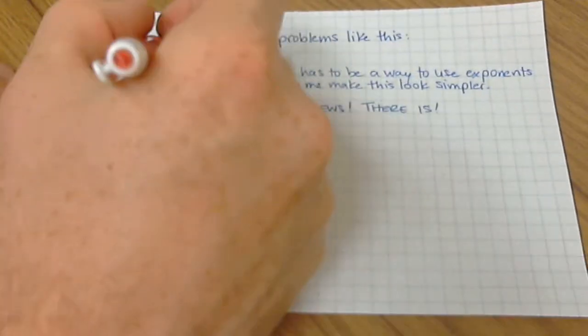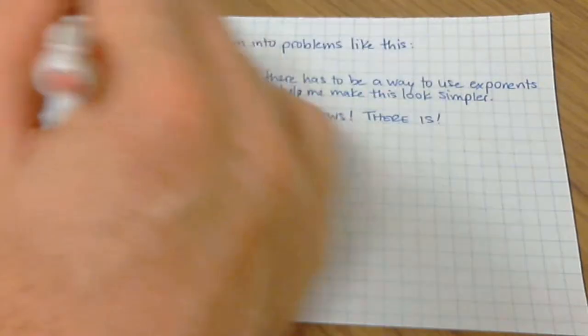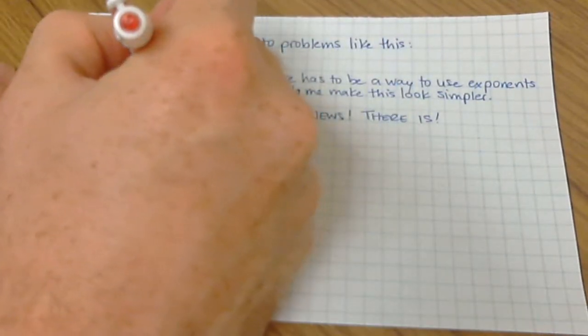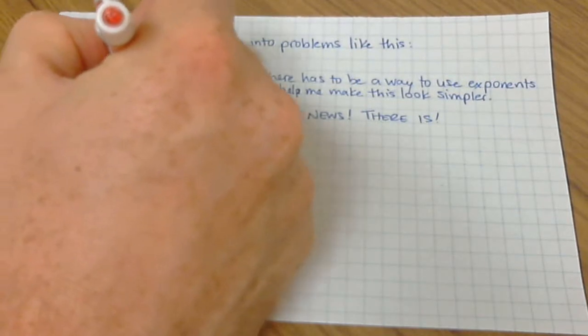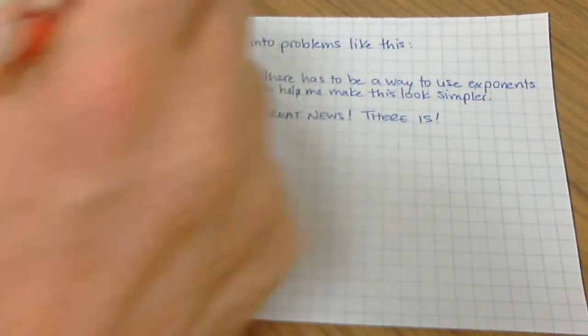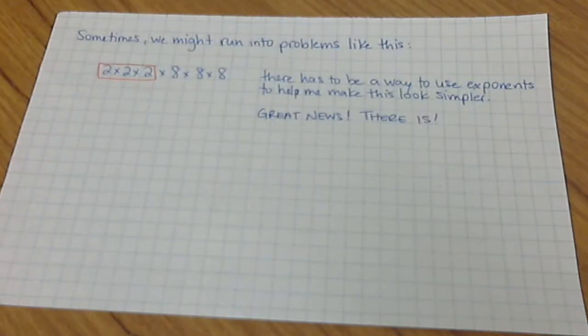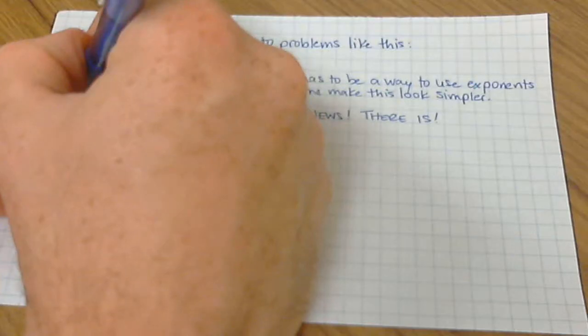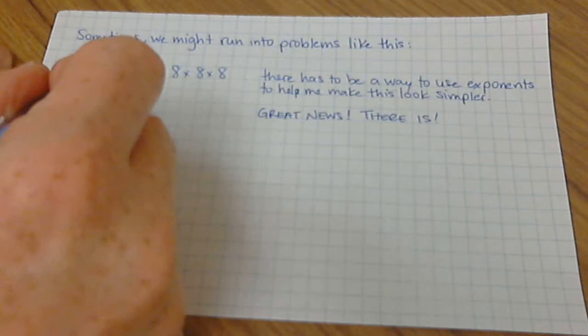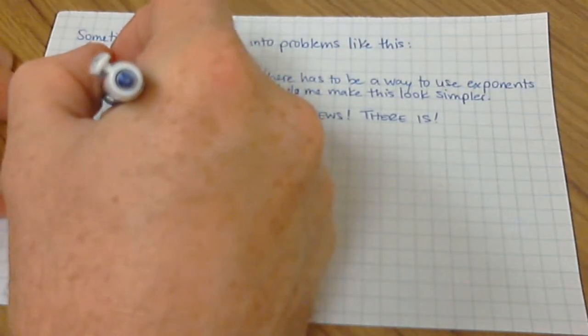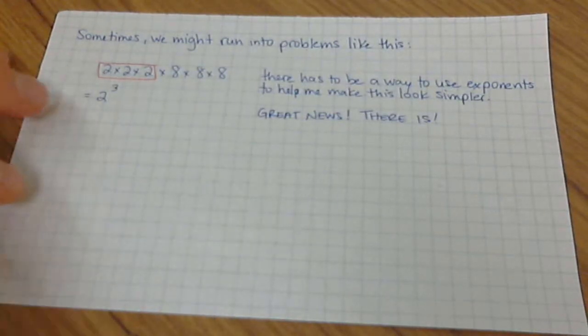So what I'm going to do, and you don't have to do this, I do this because it helps me keep stuff straight. What I do is I'll put a box around all the 2's. I'm going to skip this multiplication symbol. Now, I know that there are 2's being multiplied repeatedly, so I know that 2 is going to become my base. And if I count up, there are 3 of them. So I say that's 2 to the power of 3.